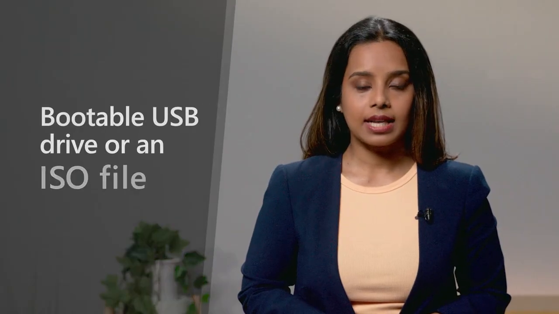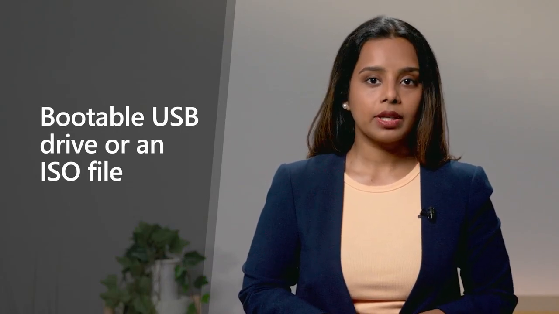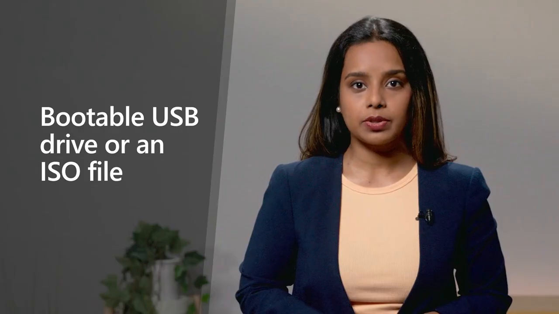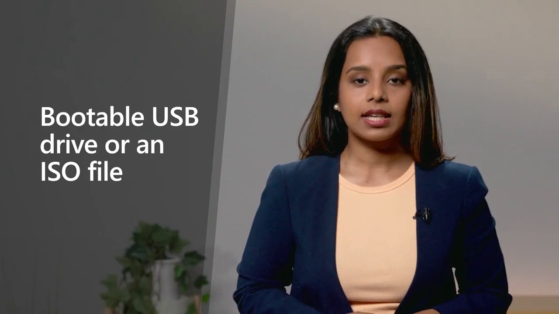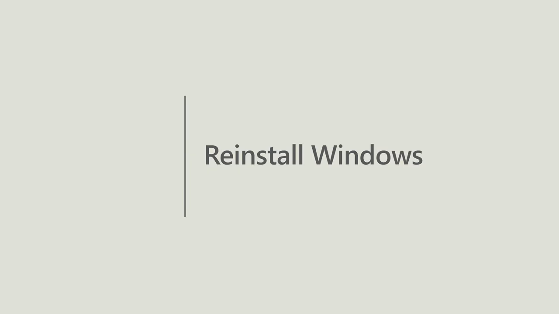She runs the tool and selects Create Installation Media for another PC. By following the prompts, she can create a bootable USB drive or an ISO file that can be used for Windows installations. When a system encounters severe issues that cannot be resolved through troubleshooting, she uses the installation media to perform a clean installation of Windows. This ensures that the system is reset to its original state, free of any software conflicts or errors.